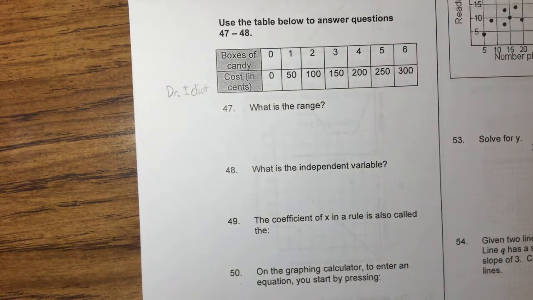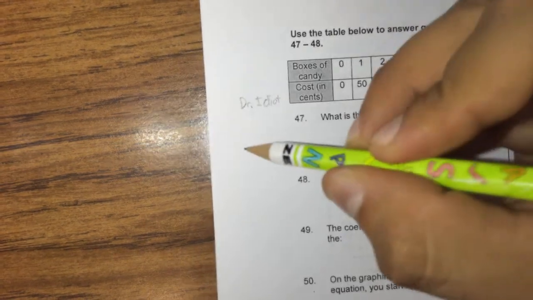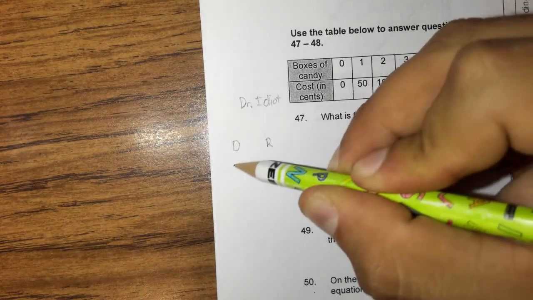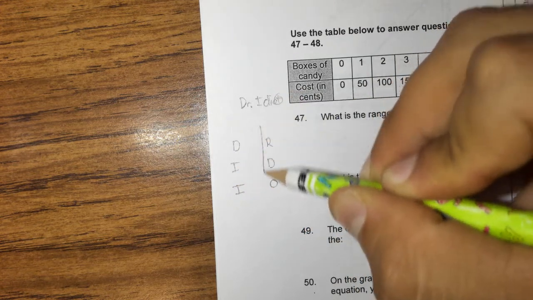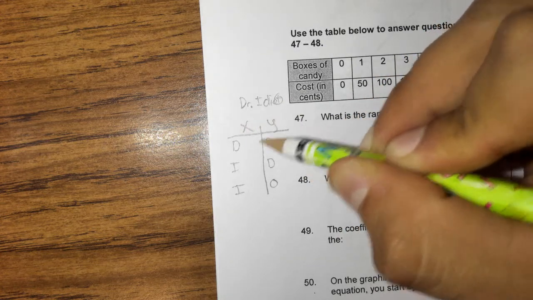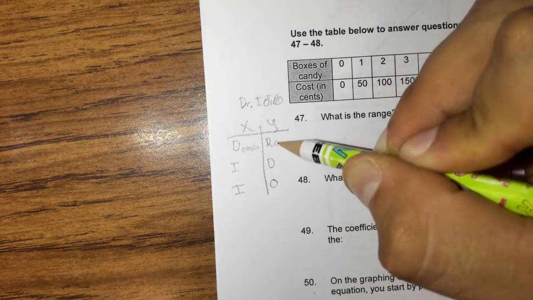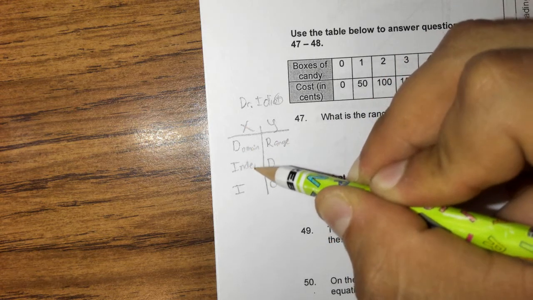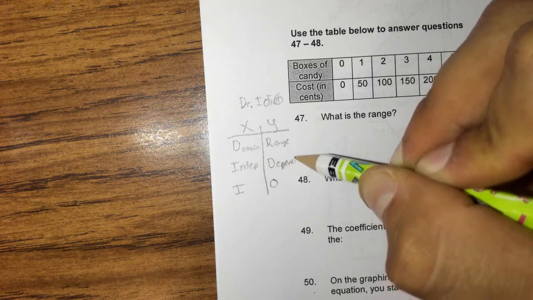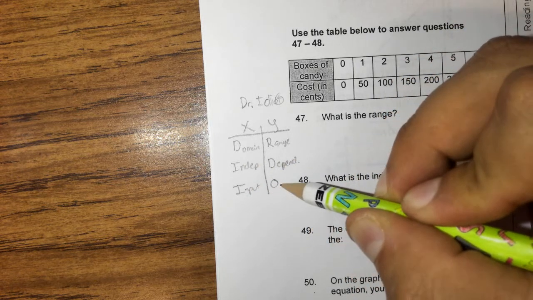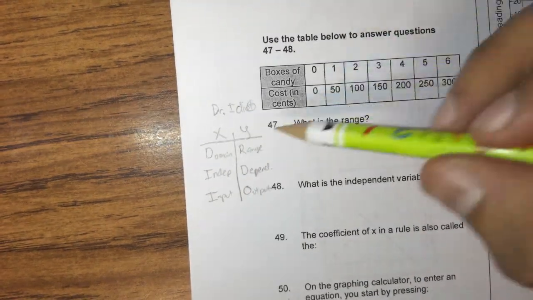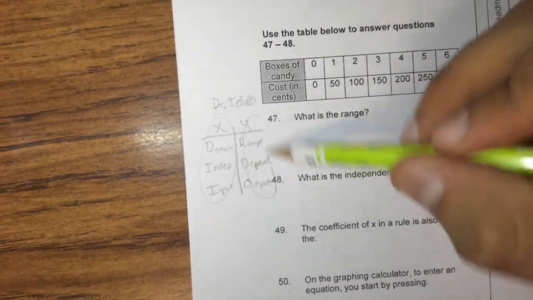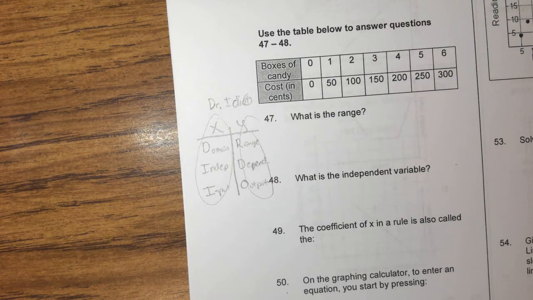Alright, so the way the Dr. Idiot works is I go 2 letters at a time. So I go DR, ID, IO, and then the T makes the T chart. These are my X values, these are my Y values. So this will be domain, that's range, this is independent, this is dependent, this is input, output. And again, that's just for you to keep all 6 of these in line. I know that all 3 of these are my X values, all 3 of these are my Y values. Again, it's something really easy for you to write down and just to keep track of everything.